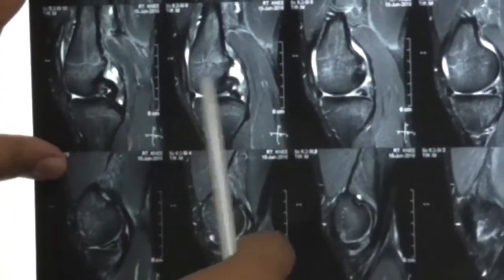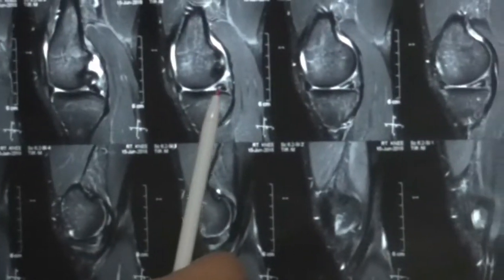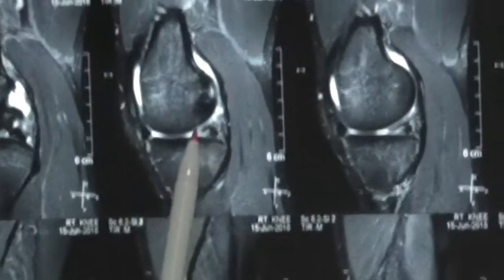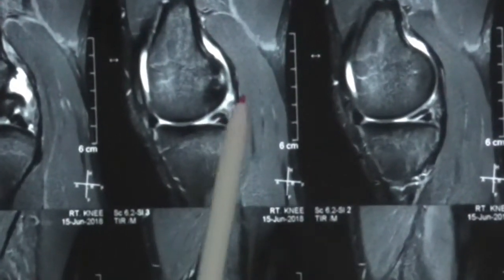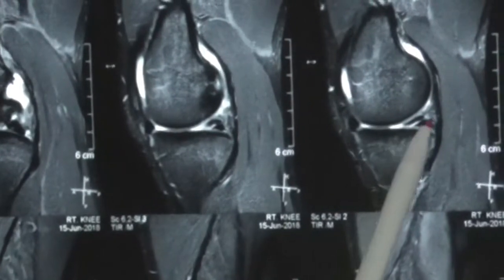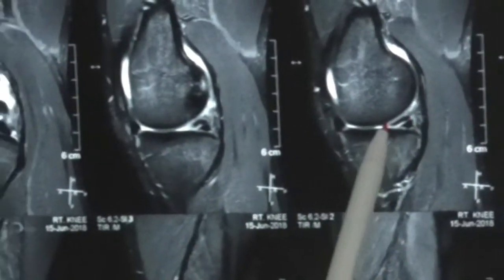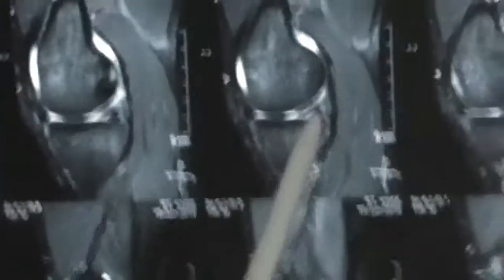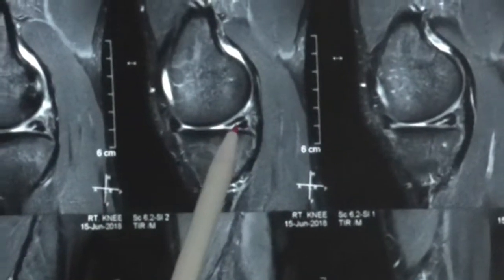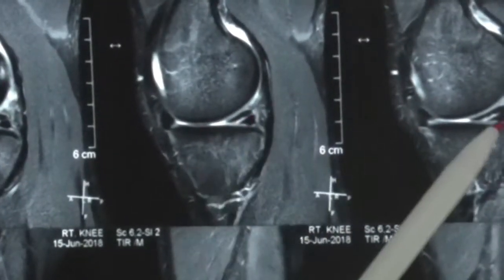So this is PCL, and then we go into the medial meniscus or the medial compartment. Right away in the middle part, right at the root area, you can see that there is a horizontal split of the meniscus. You see that? This is the meniscus. The meniscus actually should be a triangular shape, but you can see a linear hypersignal intensity going right across the meniscus, and it is coming to the inferior joint line.